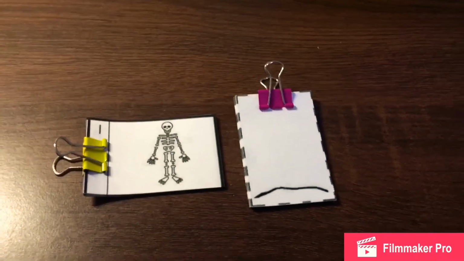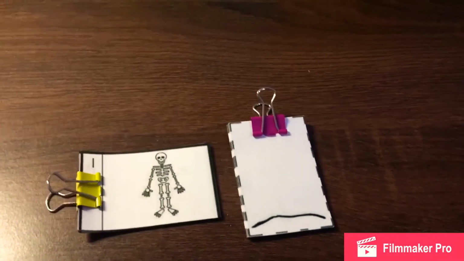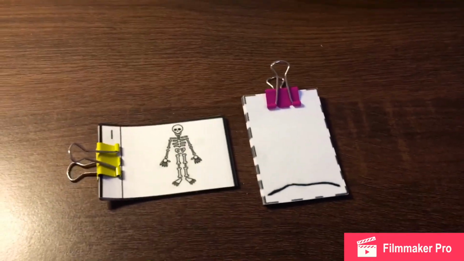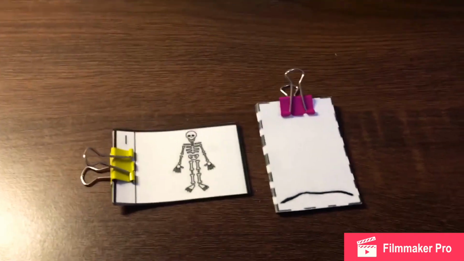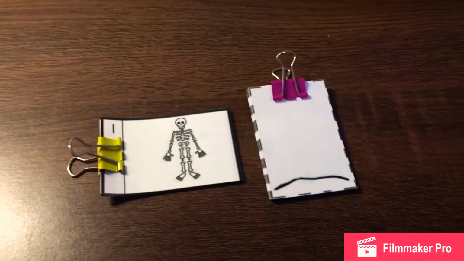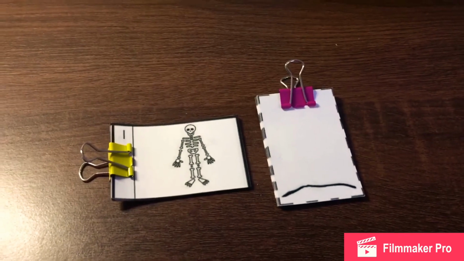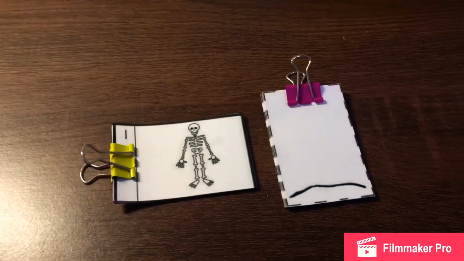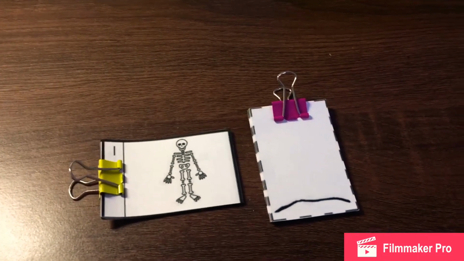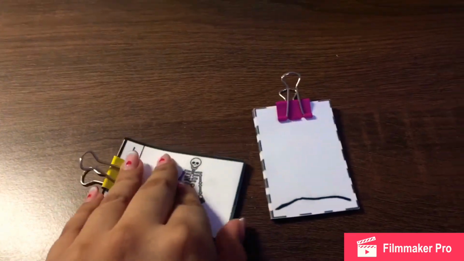The flipbook is a booklet of a series of images that very gradually changes from one page to the next one, so that when the pages are viewed in quick succession, the images appear to be animated, simulating motion.